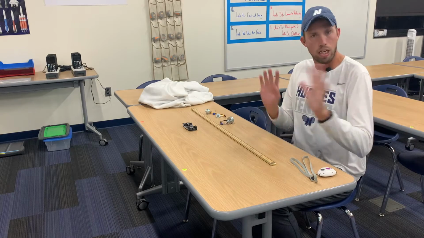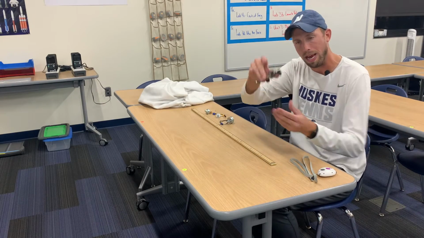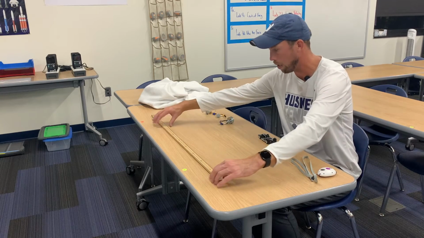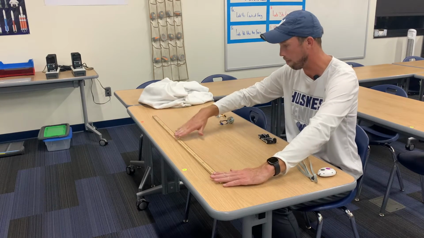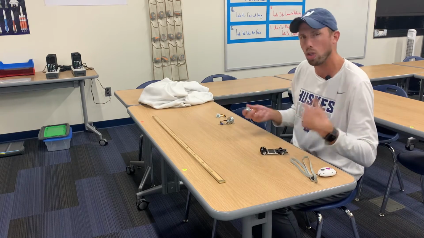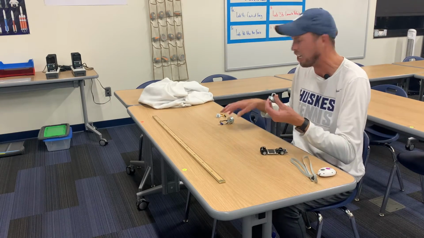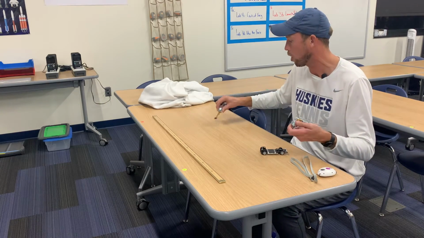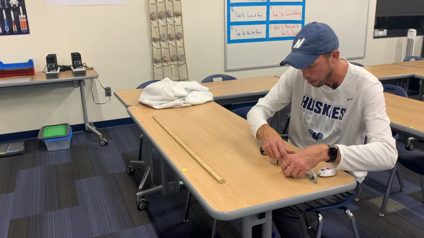Okay, so here's my rough setup here. I've got my pullback car right here. Hopefully you all can see things okay. I've got my meter stick just to make sure I'm working with 1 meter of space here. And I've got a few masses. You're actually going to have a whole set of masses. I just have a few here. I'm not going to go through and collect all of the data, but I will show you roughly how things are going to work.